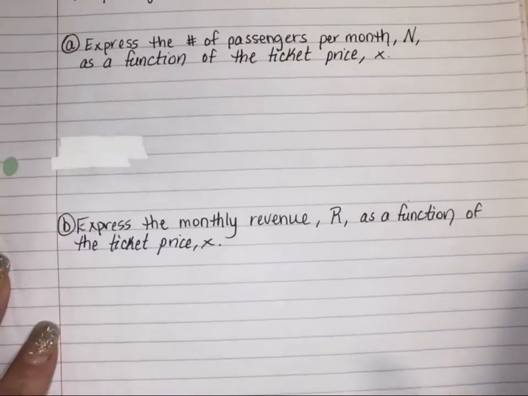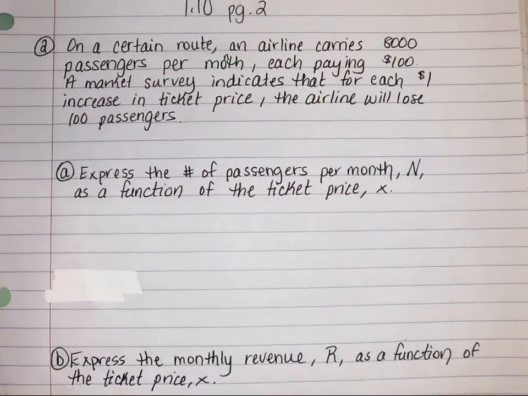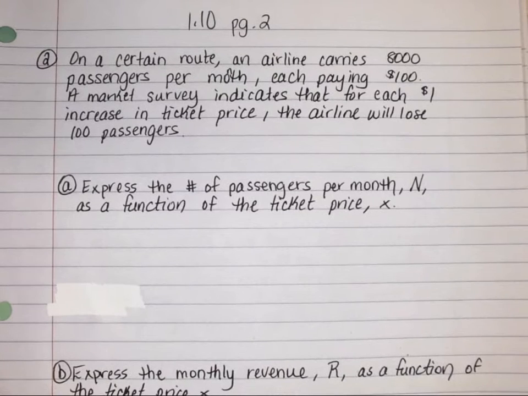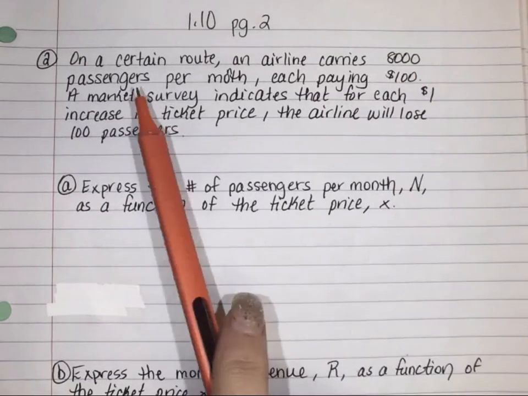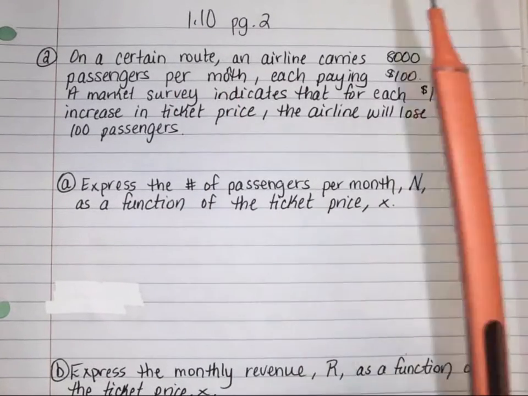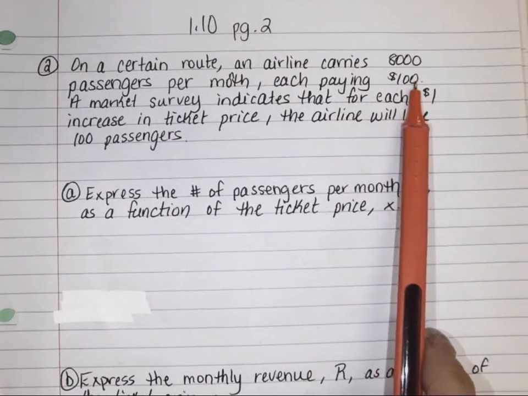Okay, another type of problem, and I pulled a lot of these from your math lab assignment. Number 2, on a certain route, an airplane carries 8,000 passengers per month, each paying $100. A market survey indicates that for each $1 increase in ticket price, the airline will lose 100 passengers. So we've got, on average, 8,000 per month passengers, and they each pay $100 currently.